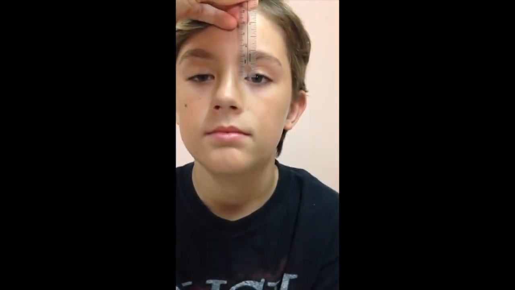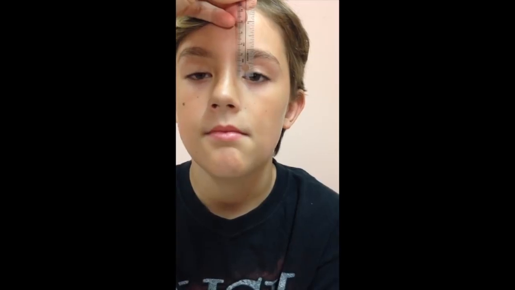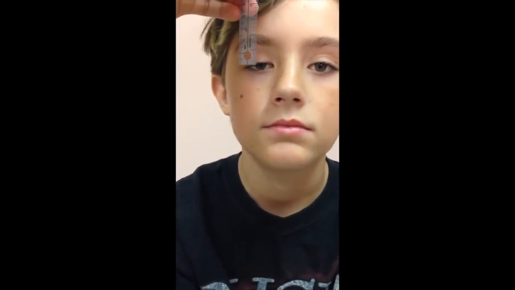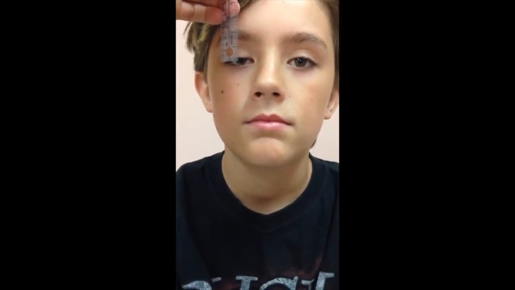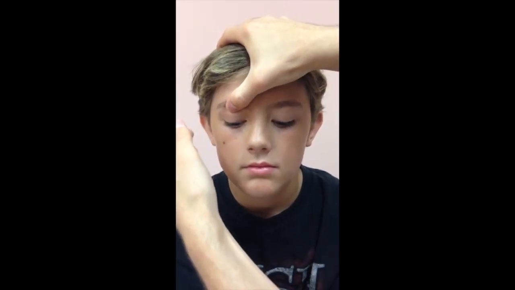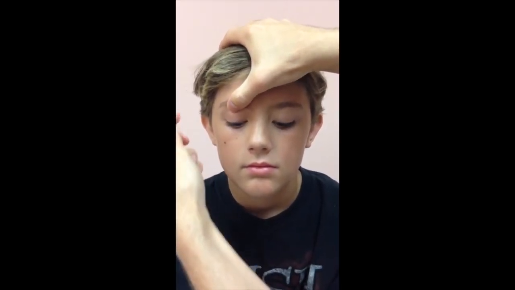The marginal reflex distance, which is the distance from the corneal light reflex to the upper eyelid margin, measures approximately 3 millimeters on the normal side, but is not visible on the affected side unless we retract the affected eyelid, measuring approximately -2 millimeters. Then we measure the eyelid excursion.